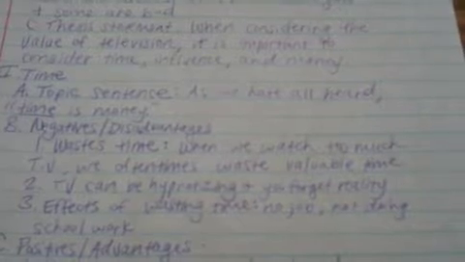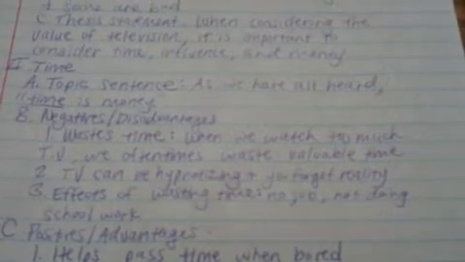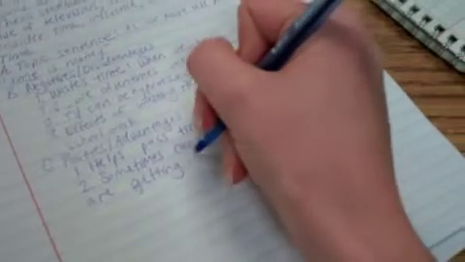Notice that number 2 on the outline elaborates the point on number 1. Advantages include that it helps pass the time when you're bored and can be entertaining while you're using time wisely. Notice the specific example being used, watching TV while cleaning your room. Let's continue on from there to see what else was listed in the outline.